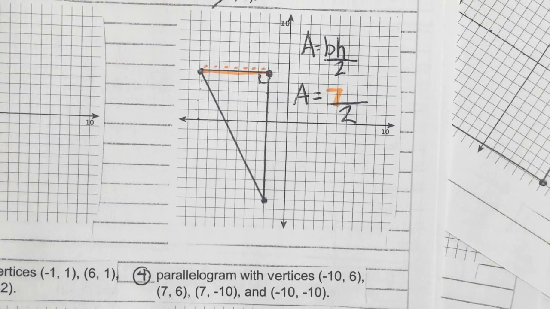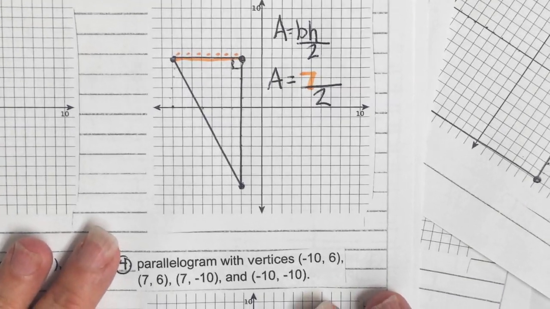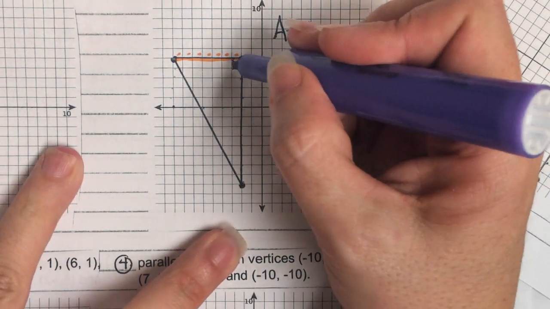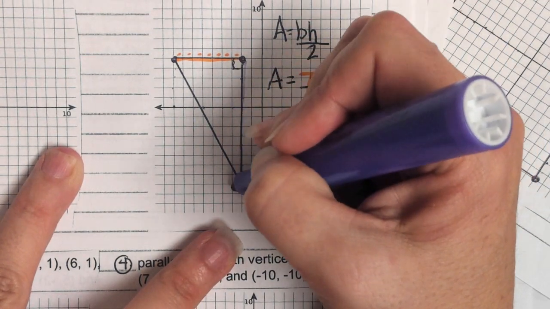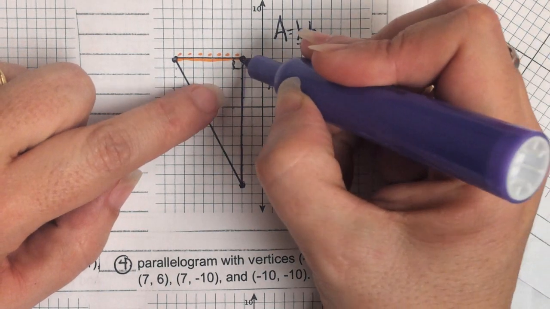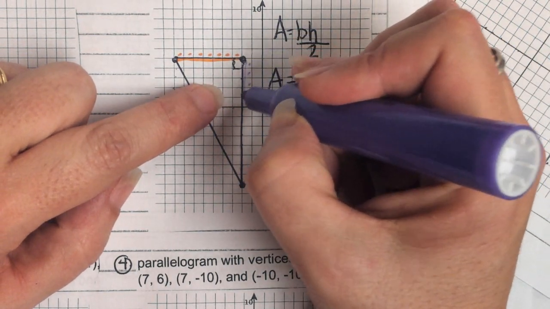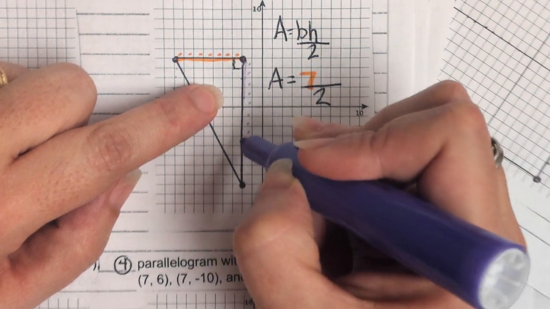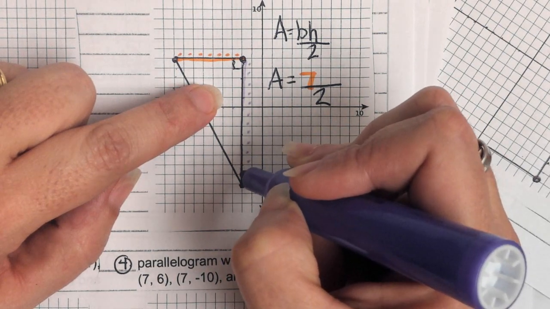Okay, my height. I'm going to use this as my height, just going straight down. Remember, the height's got to be at a right angle. So 1, 2, 3, 4, 5, 6, 7, 8, 9, 10, 11, 12, 13.